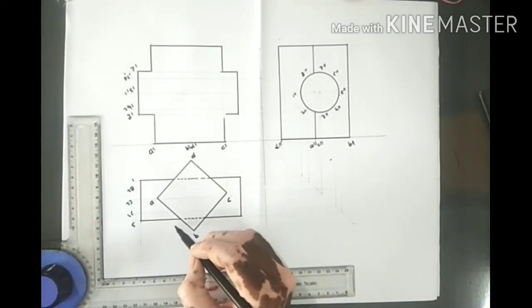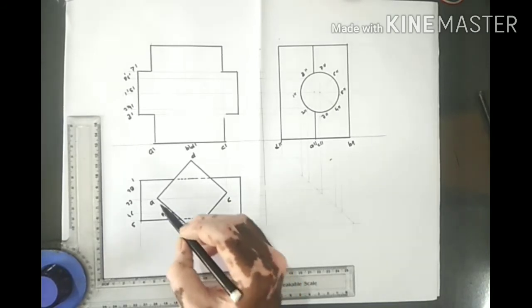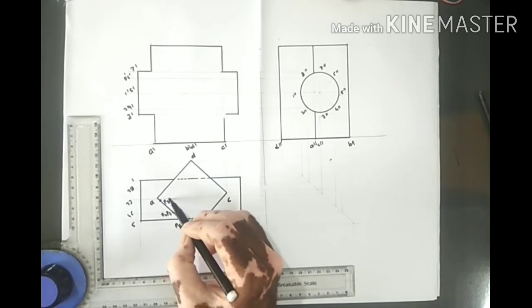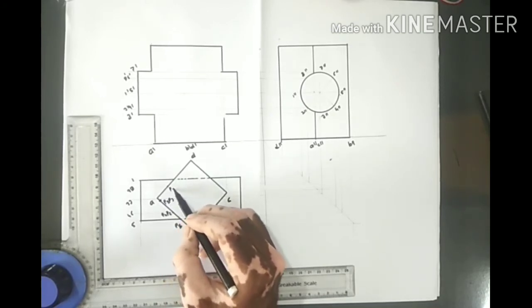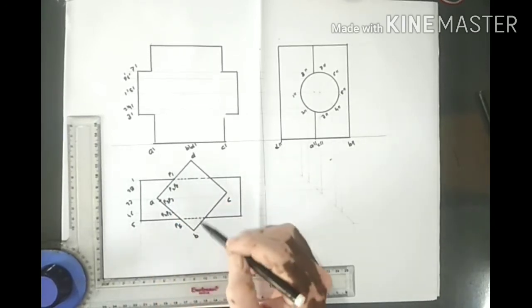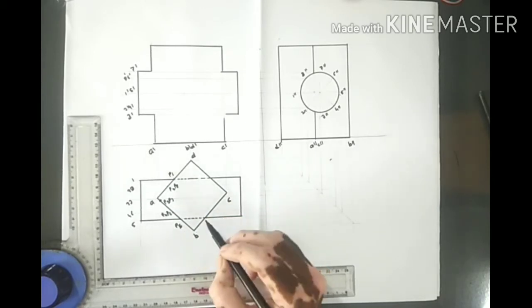So on left hand side this P5 and this P4, P6 and this P3, P7, this P2, P8 and this P1, and right hand side Q1, Q2, Q3.